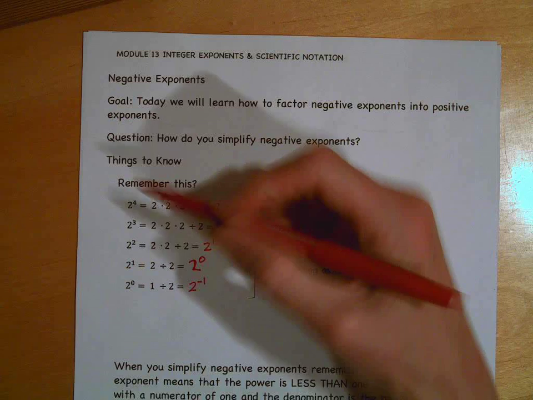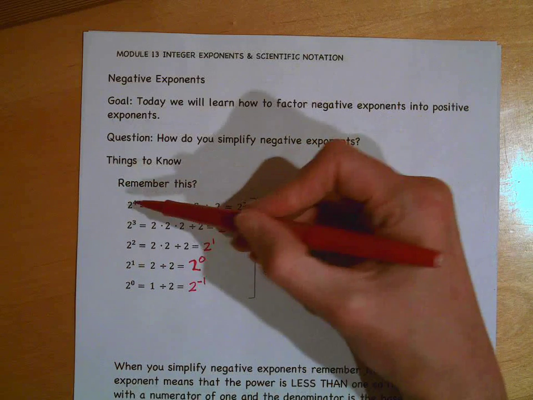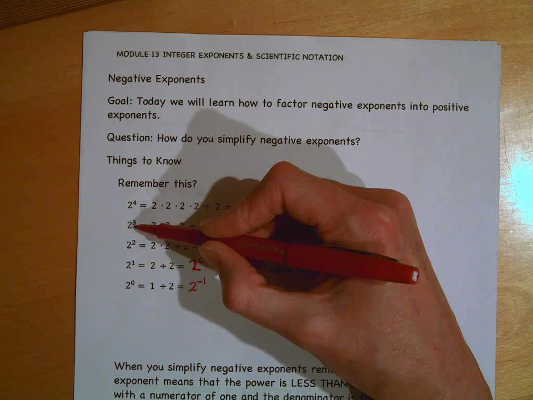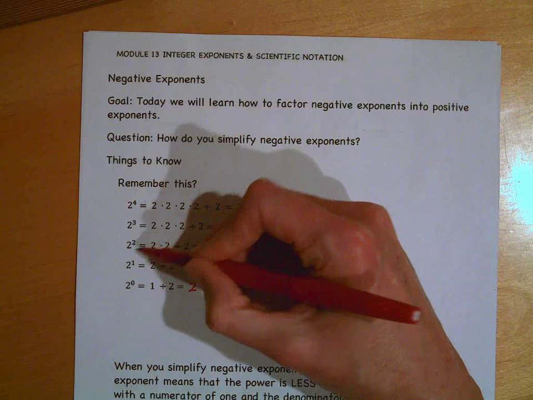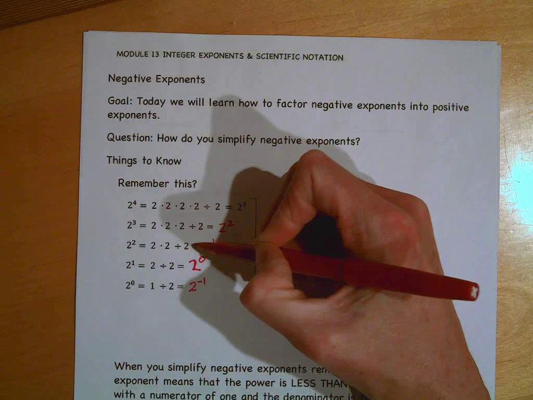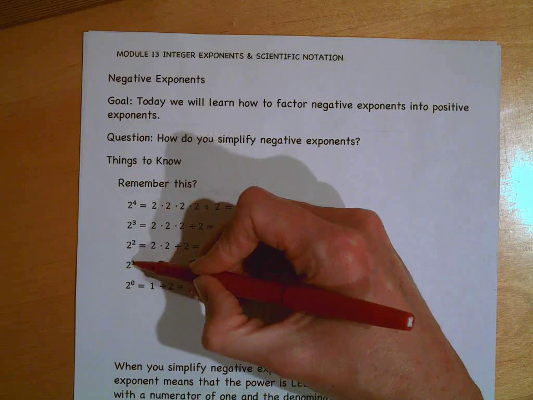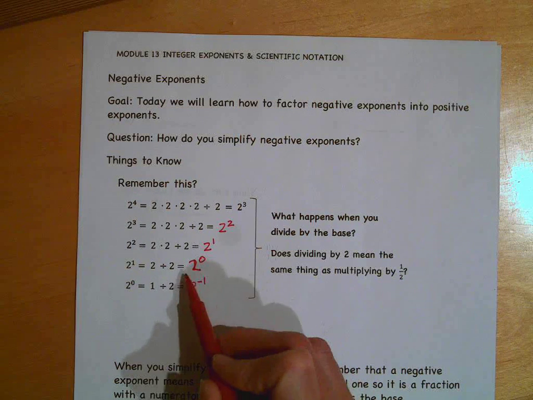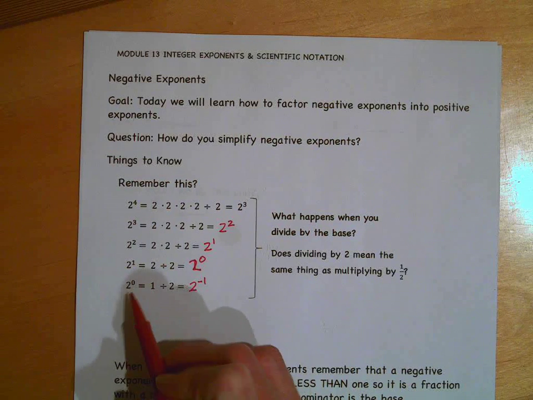Every time you divide by the base, you're actually subtracting 1 from the value of the exponent. So 2 to the 4th divided by the base is 2 to the 3rd, so you subtracted 1 from the exponent. 2 to the 3rd divided by the base is 2 to the 2nd, which is subtracting 1. 2 to the 2nd divided by the base is 2 to the 1st power, which means you're taking 2 minus 1 and you get 1. And then 2 to the 1st, which is 2, divided by the base means that you have 2 to the 0th power because 1 minus 1 is 0.